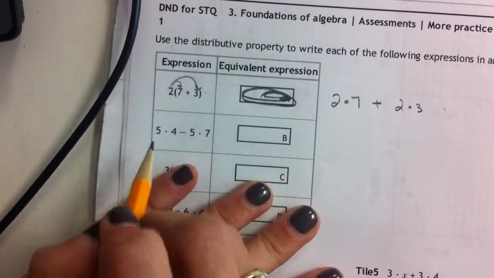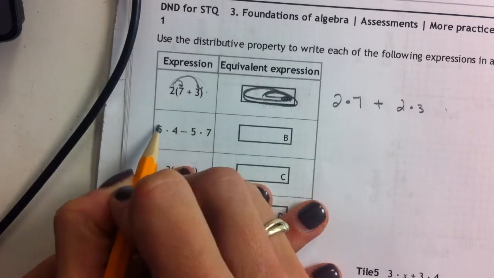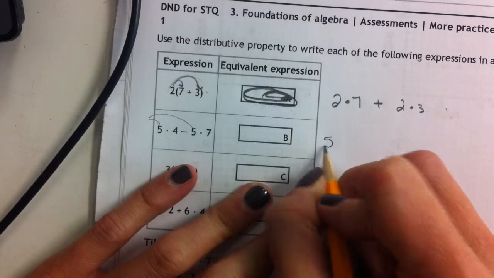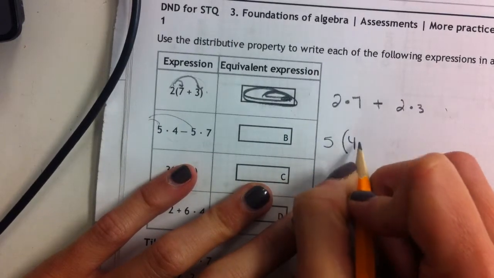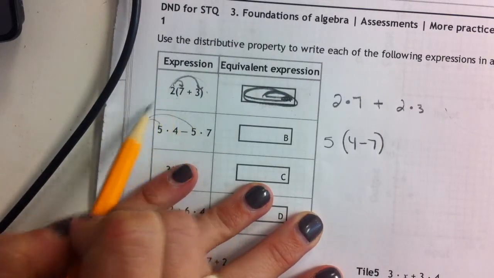Now the second one here, if you look at it, it's almost like the guy has already jumped the fence. Notice that the 5, if I pull him out, if I came at it the different way, it would look like 4 minus 7. He's already jumped the fence and you have to take him out.